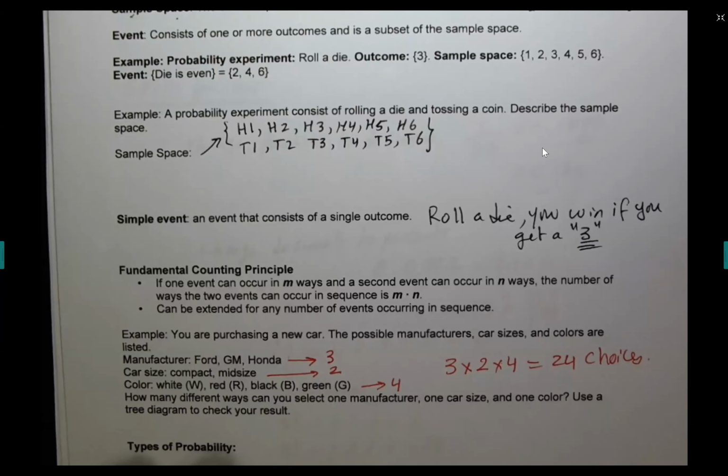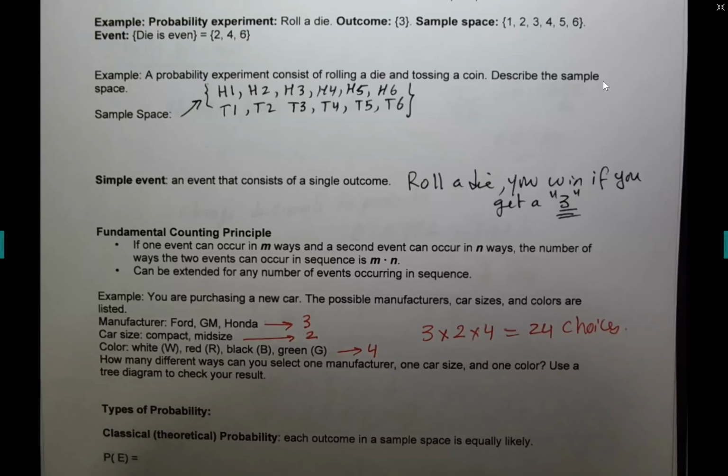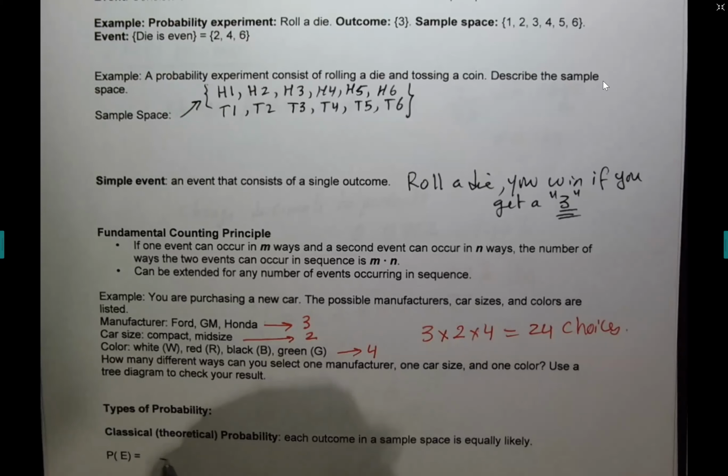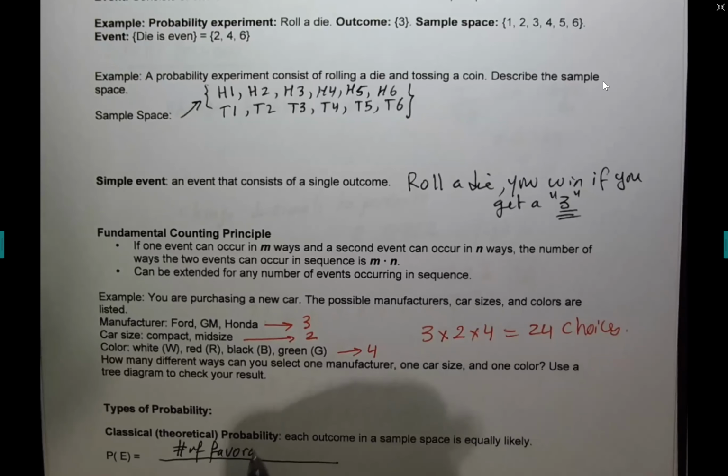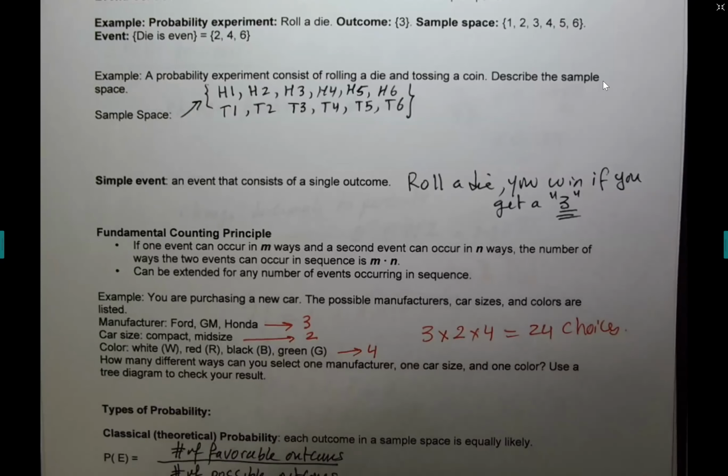Okay, I'm going to give you the definition of probability. So this is the first definition of probability, and I'm going to write it down here. It is number of favorable outcomes divided by number of possible outcomes. In the numerator, you list the outcomes that you want to work in your favor, and the bottom one is the number of all possible outcomes.